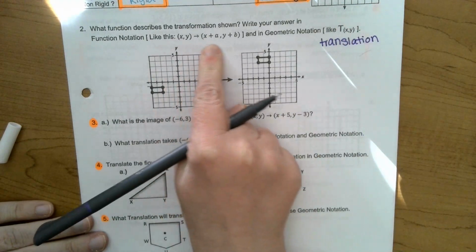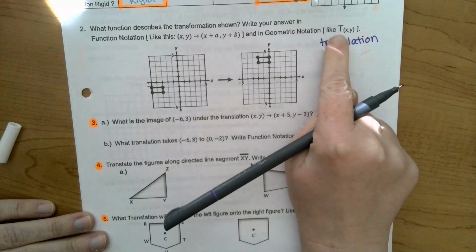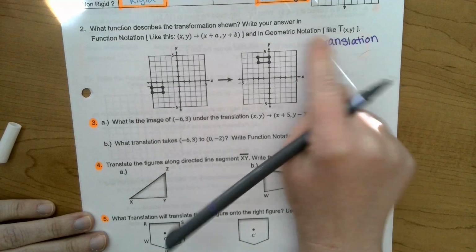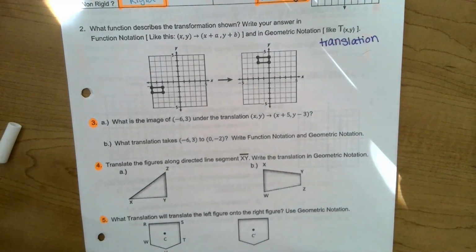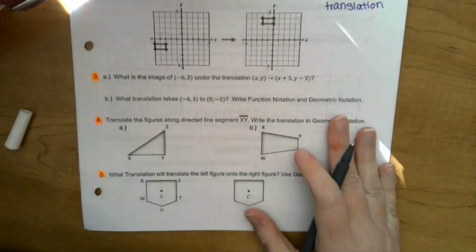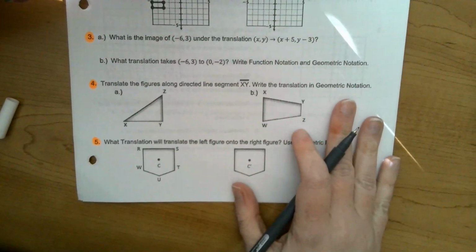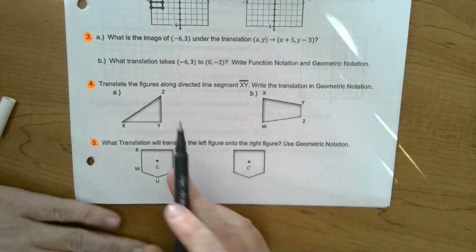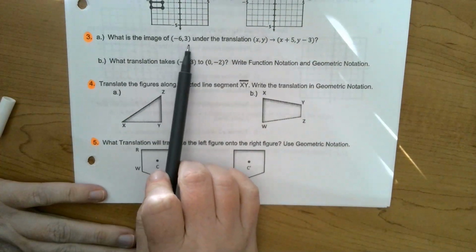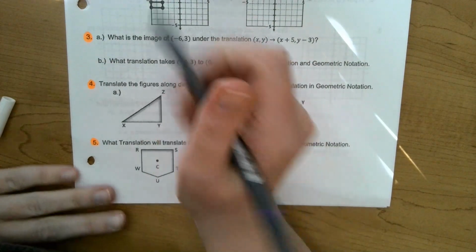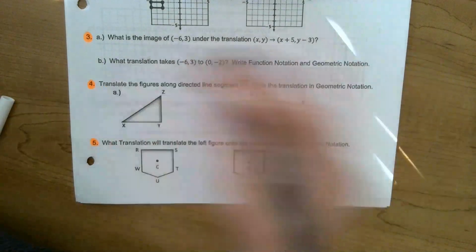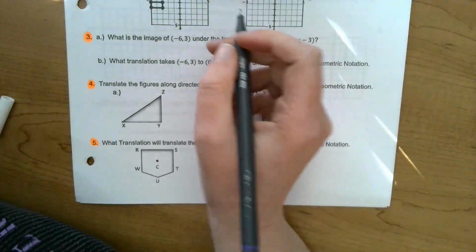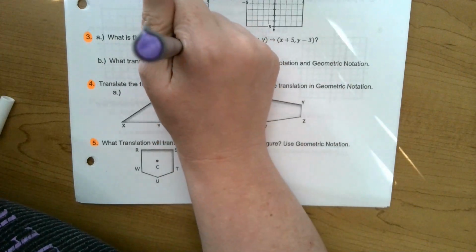And make sure you write it as a mapping and in geometric notation, which we'll just write in translation notation, where you have your T and how far you translated. Okay, let's look at 3. What is the image of -6, 3 under this translation? So this is our pre-image, and we are putting it into this rule, okay? Which I think you are pretty okay with. So we would just plug in x and y.